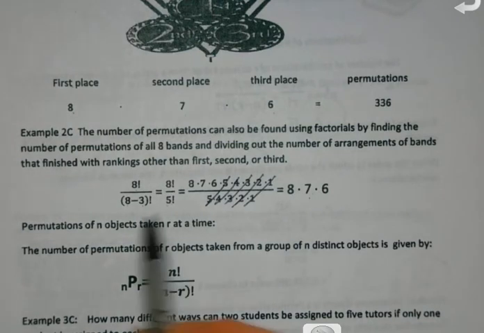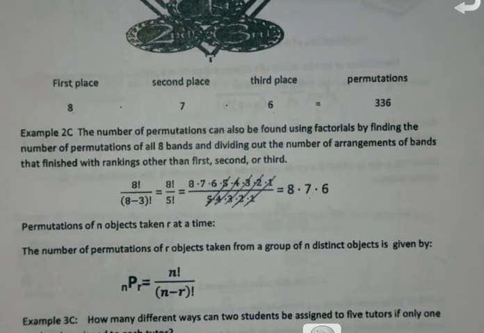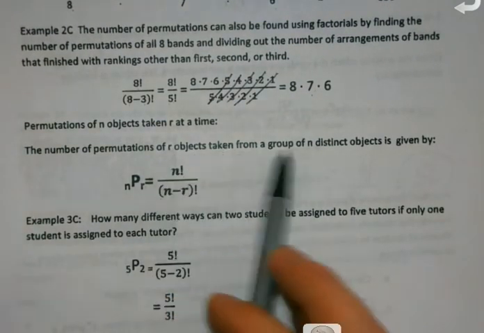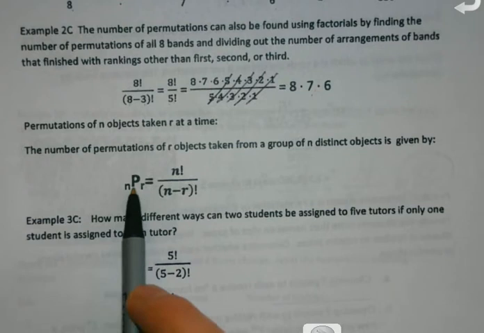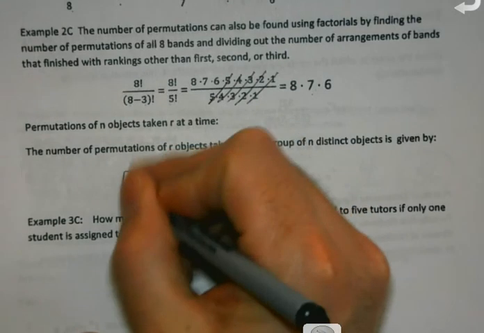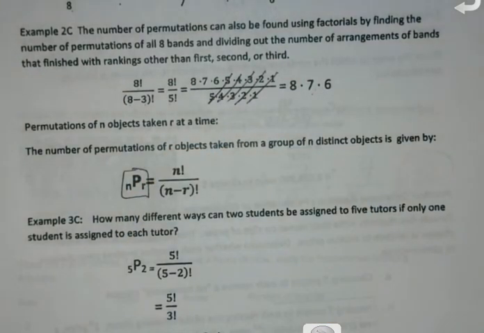I'm just showing you an option, because sometimes it may help to have the formula instead of trying to think about it this way. So look at this fancy formula we get. The number of permutations of r objects taken from a group of n distinct objects is given by this. You may see something, especially on a standardized test, that may be written in this form.